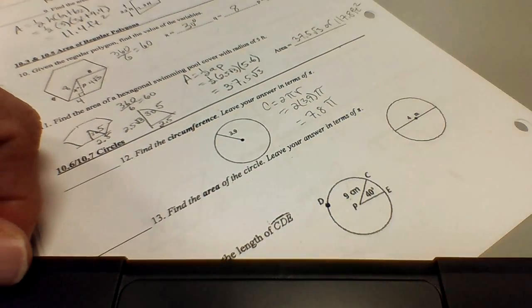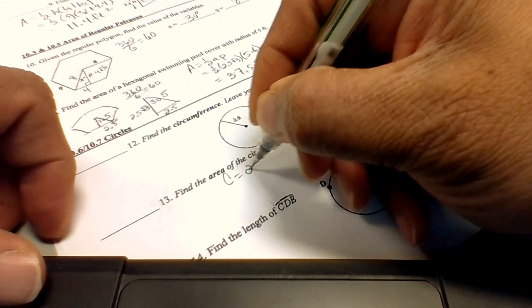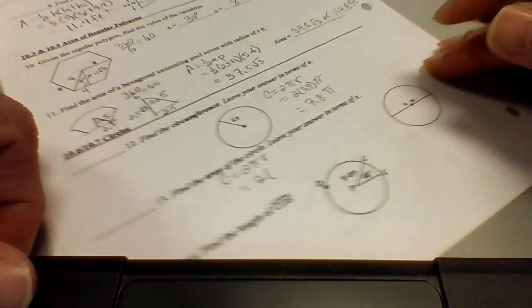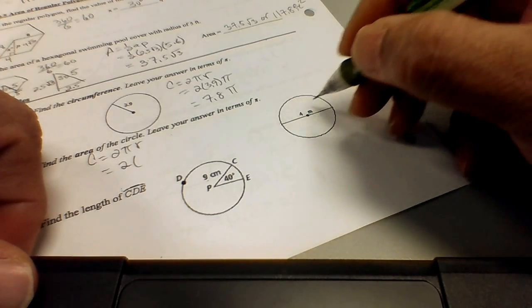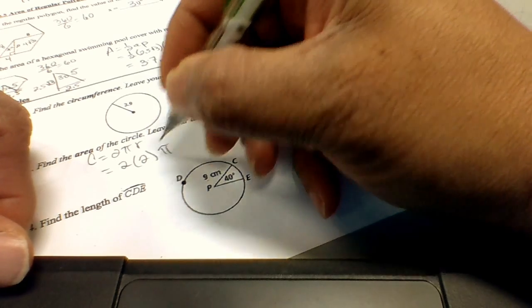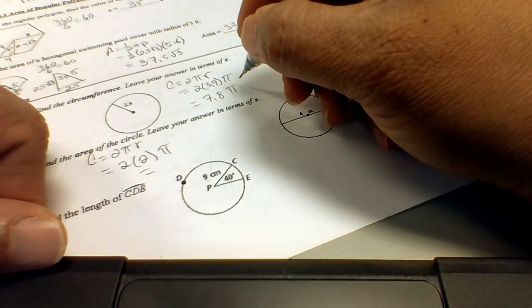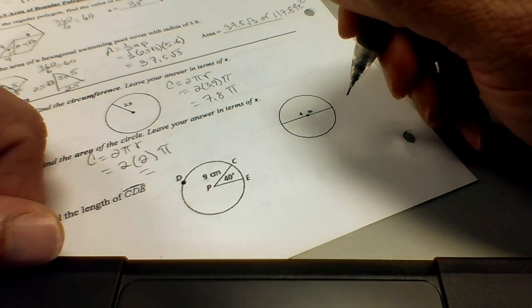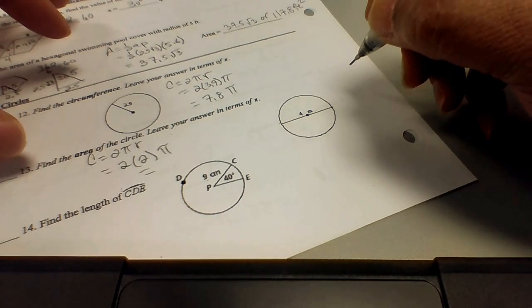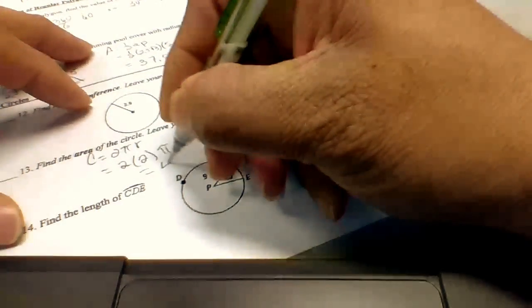All right, find the area of the circle. So the formula, 2 times my radius. This is my diameter shown, which is 4. So my radius is 2 times pi. Find the area. So this is going to equal 4 pi.